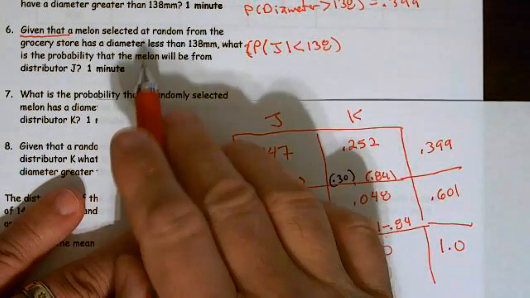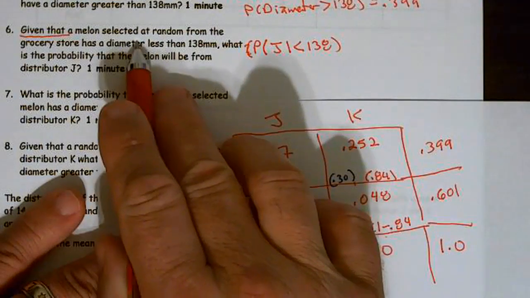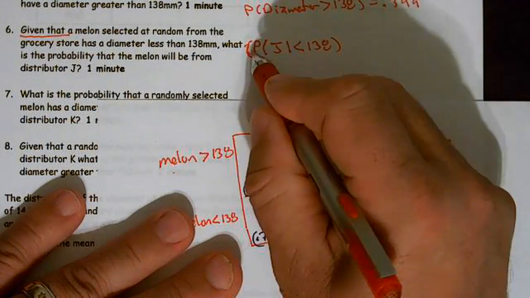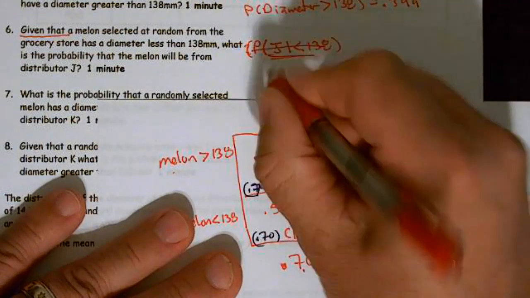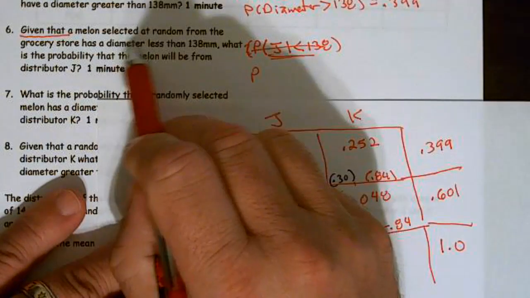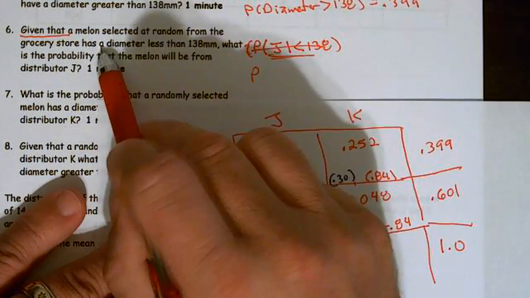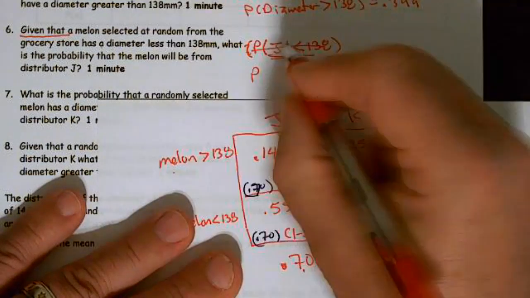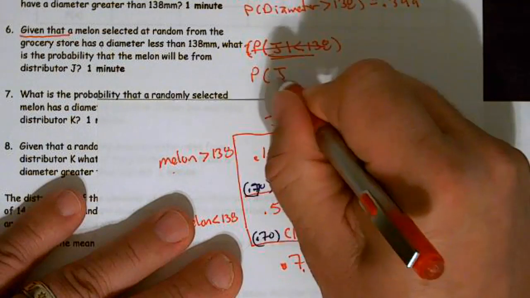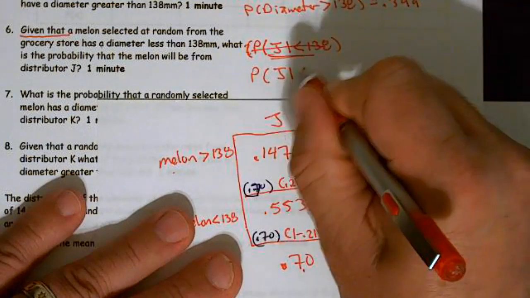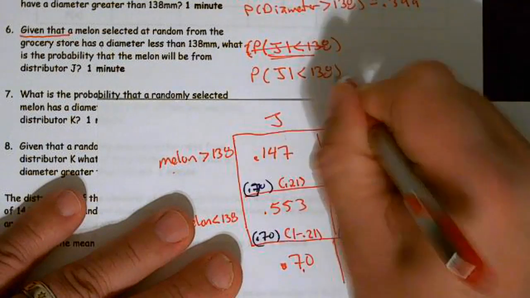Well, oh, I'm sorry, I wrote that wrong. It's the probability, given that a melon is selected at random, has a diameter... Oh, no, that's correct. The given is the denominator. So the probability of J given less than 138.